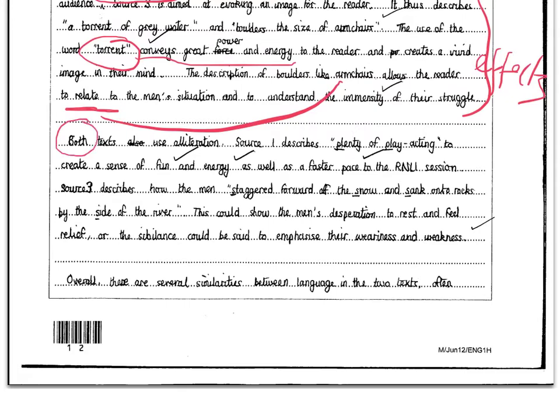Once more, both texts use alliteration. So we're about on language feature 5 because the description language there was 4. Source 1 describes plenty of play acting to create a sense of fun and energy, as well as a faster pace to the RNLI session. Source 3 describes how the men staggered forward off the snow and sank onto rocks by the side of the river. This could show the men's desperation to rest and feel relief, or the sibilance could be said to emphasise their weariness and weakness. What I like about this is that it's quite tentative.